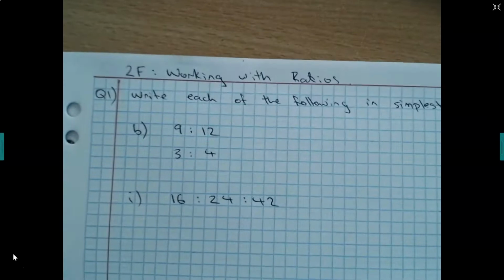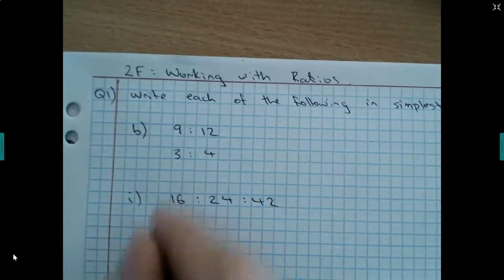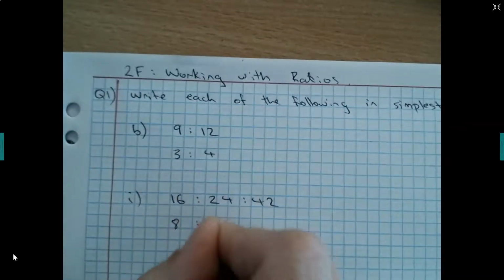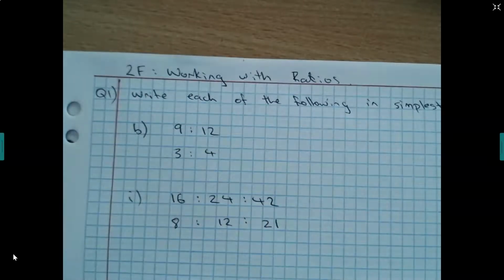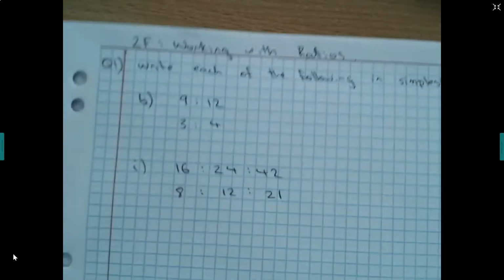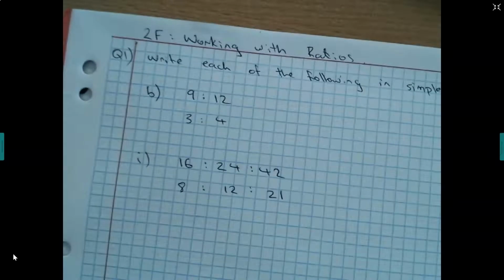So if we start with 2, if I divide each of these by 2, this would be 8, this would be 12, and this would be 21. So is there any simplification of that we're going to be able to do? Is there any common factor that we could divide each of those by? No. Alright, so that's as simple as the ratio can go. 8, 12, 21.